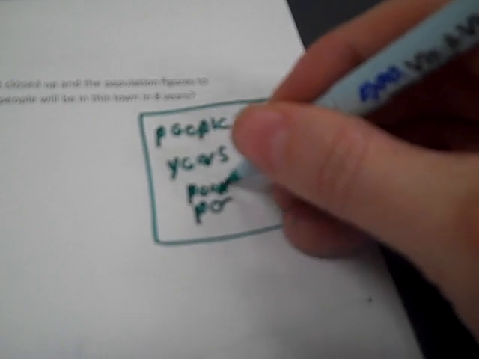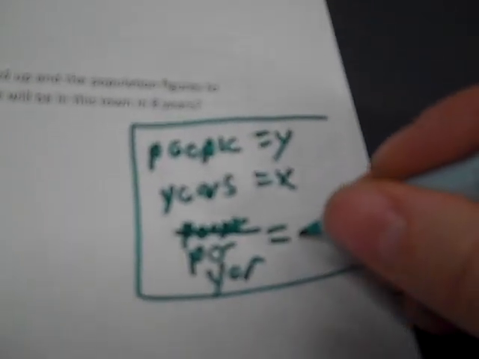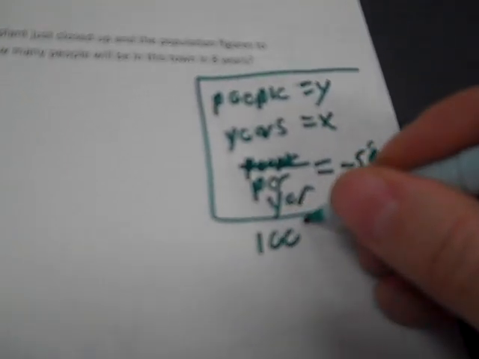Okay, the time is X, and the people's Y. So people per year. Well, the problem is you don't have people per year. It's changing, but the rate of change is a percent. It's decreasing by 5%. Read the problem, and that's a minus 5%. So right away, I take 100% minus 5%. That's 95%.